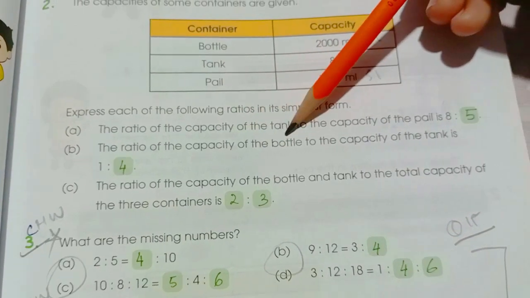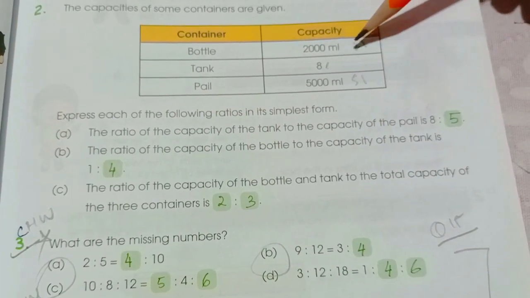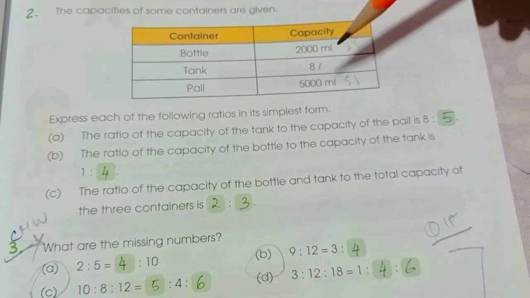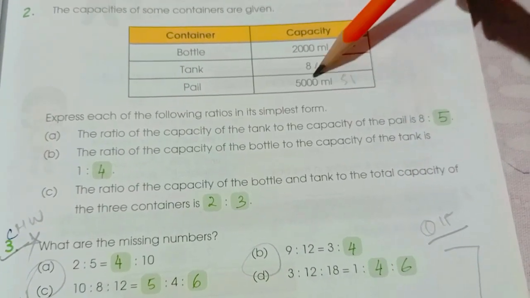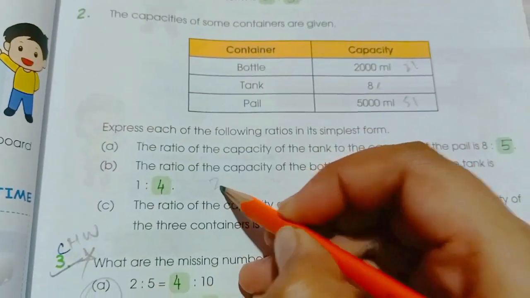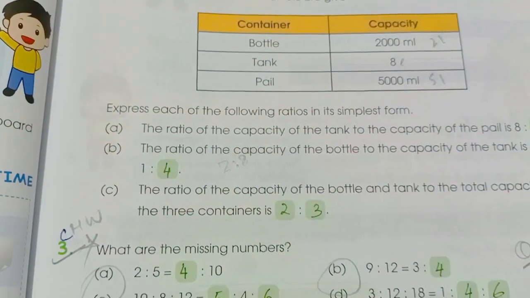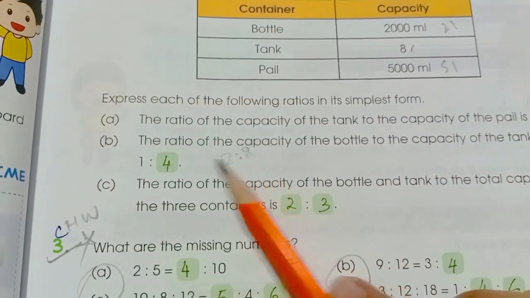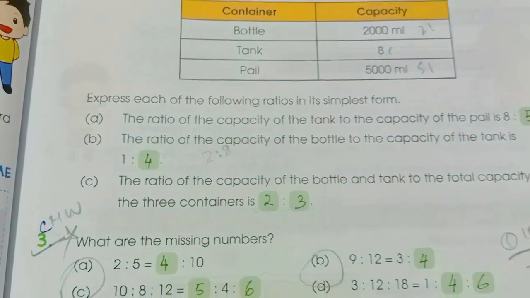The ratio of the capacity of the bottle, which is 2 liters, and the capacity of the tank, which is 8. So 2 ratio 8, and the simplest form of 2 ratio 8 is 2 1s are 2, 2 4s are 8.